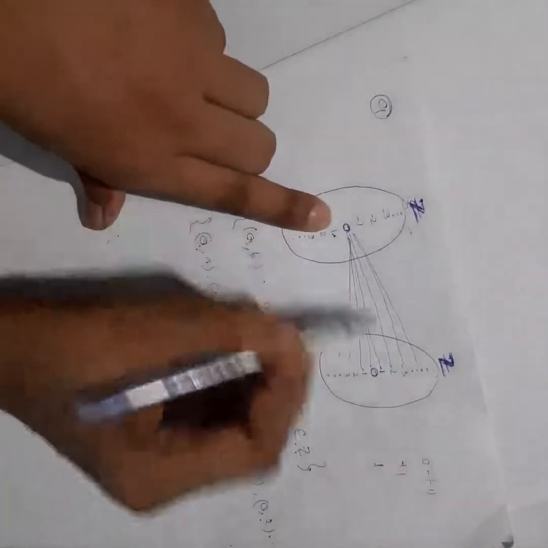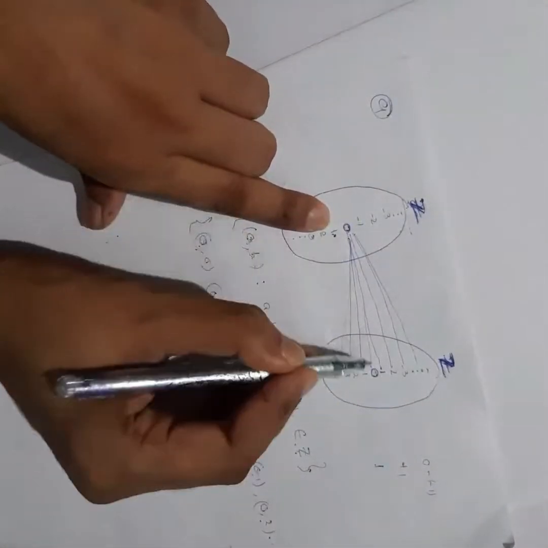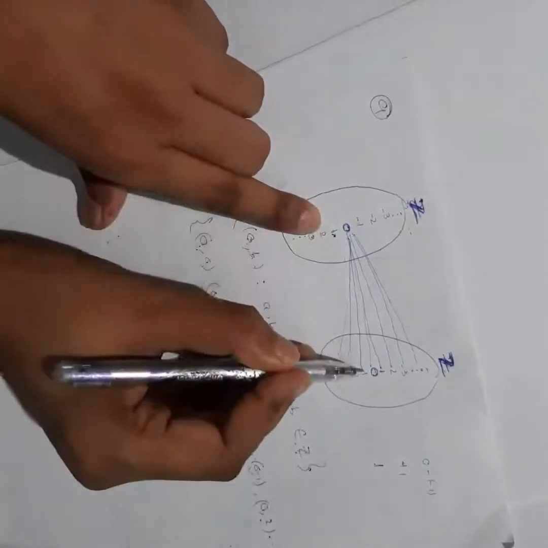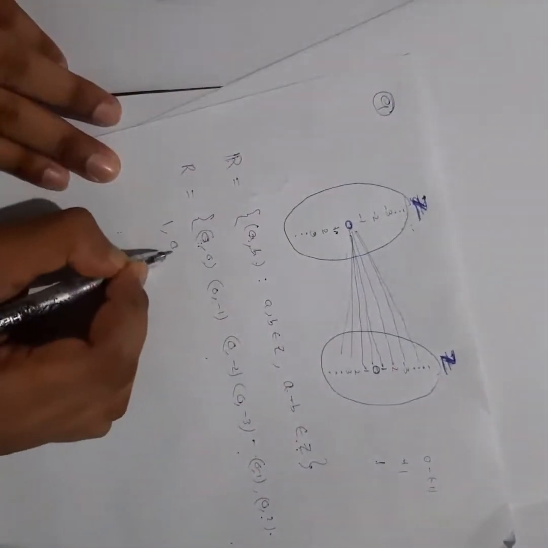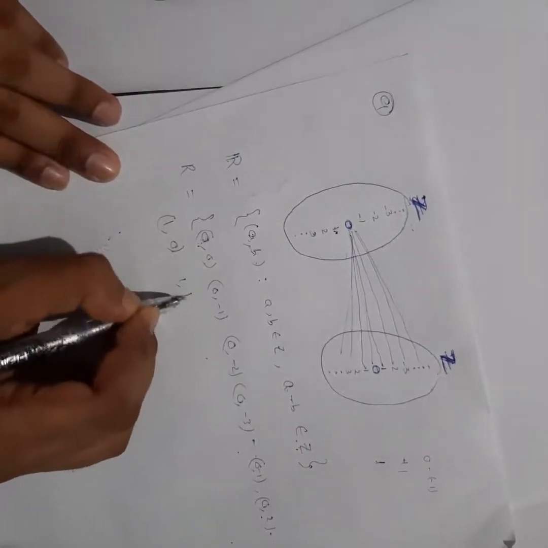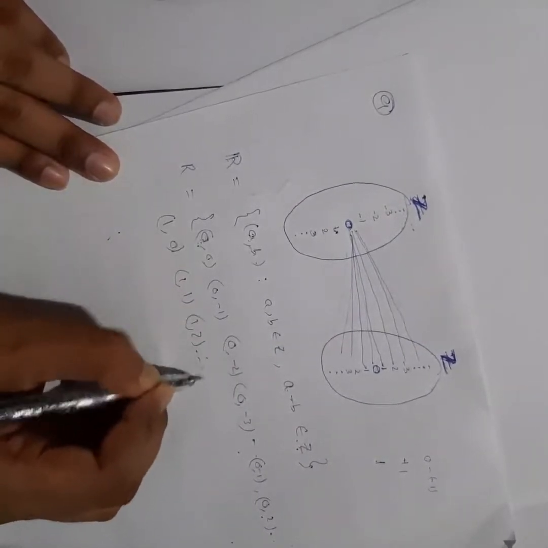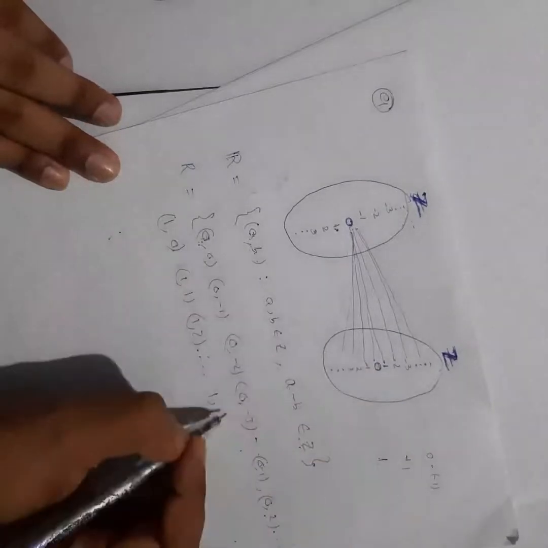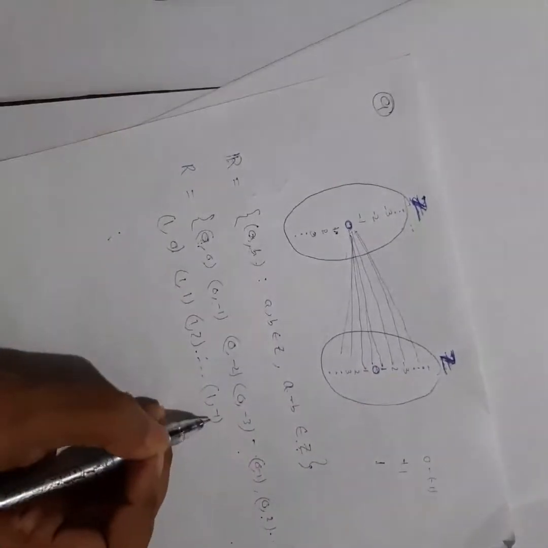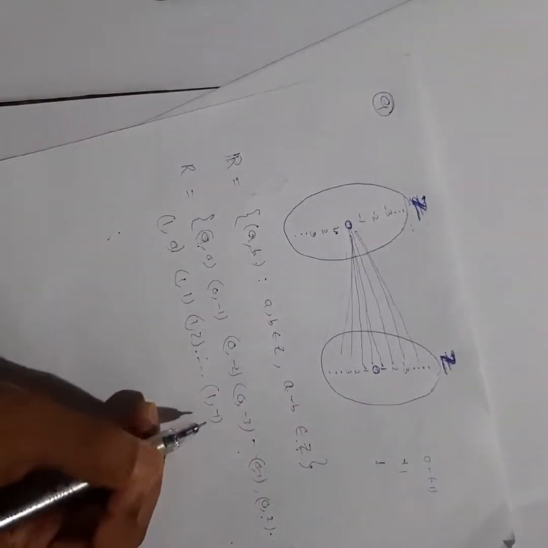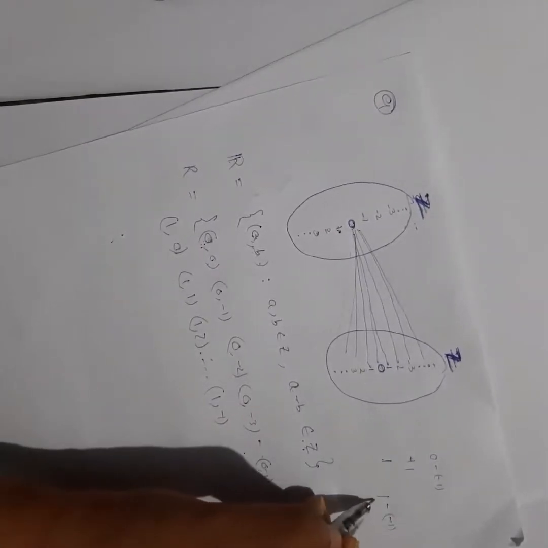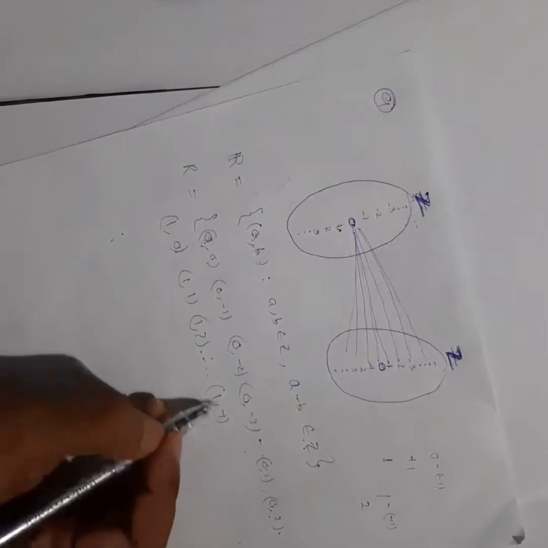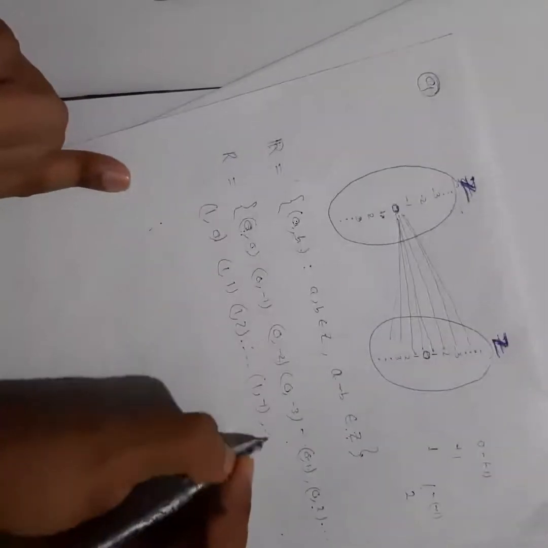Will 1 be related to any element? Yes. 1 minus 0, integer, right? 1 minus 1, integer. So 1 comma 0, 1 comma 1, 1 comma 2, dot dot dot, then 1 comma minus 1 also will be there, because 1 minus minus 1 is, minus minus makes plus, sorry, 2 it will be. So it will be 2. 2 is also an integer, so this also will be in the relation set. So in this way, infinite.